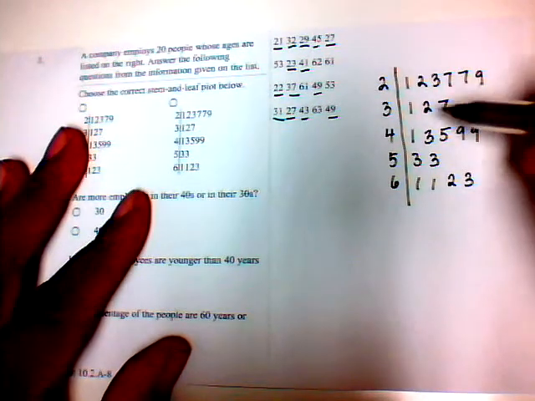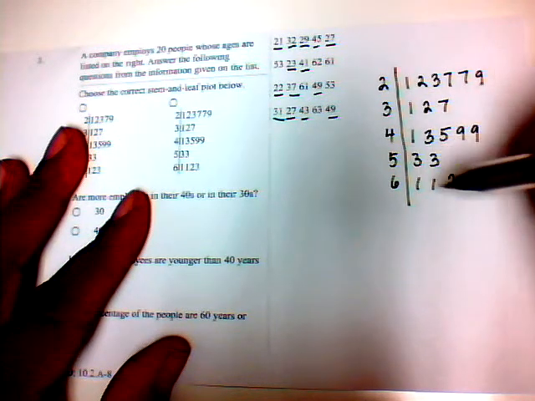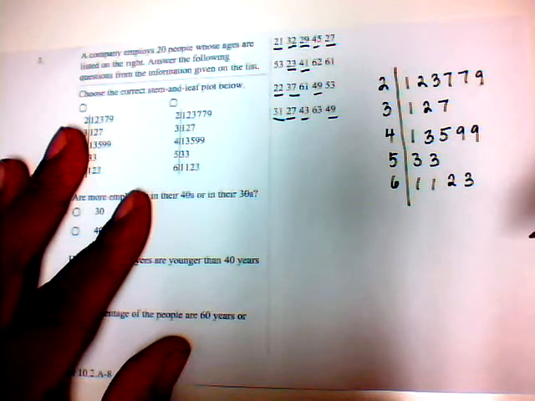And make sure you count all your leaves to see that there are 20 of them. So here, this is 6, 9, 6, 9, 11, 12, 13, 14, 15, 16, there are 20.